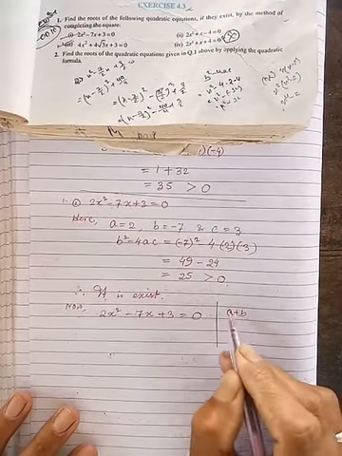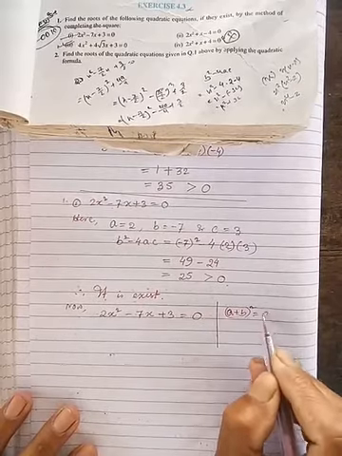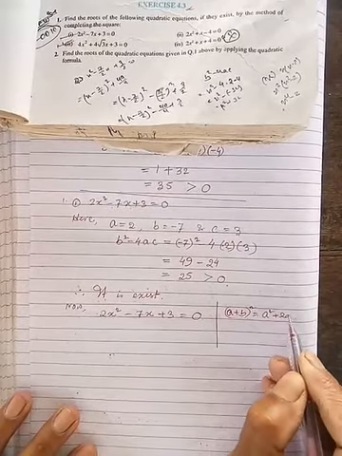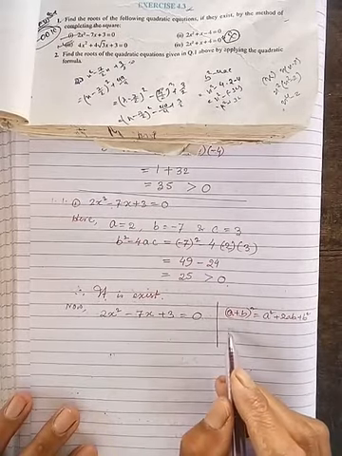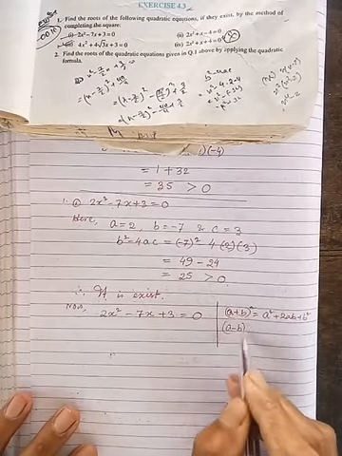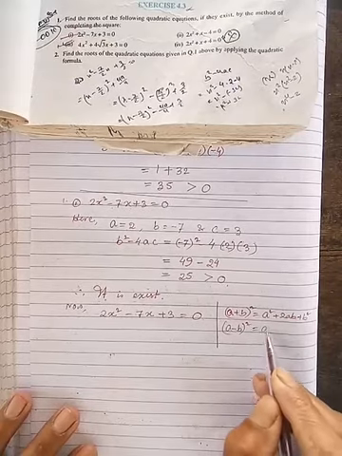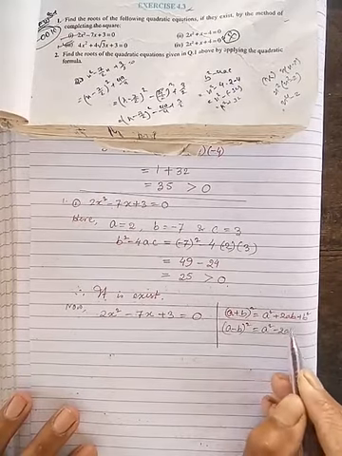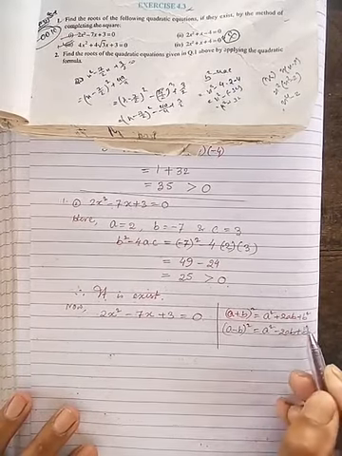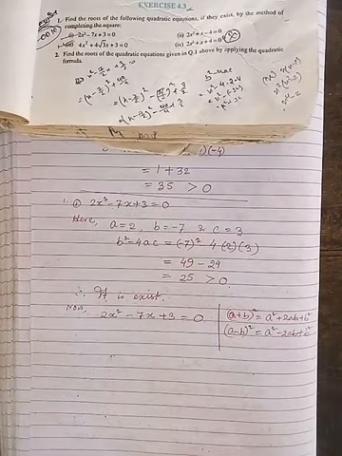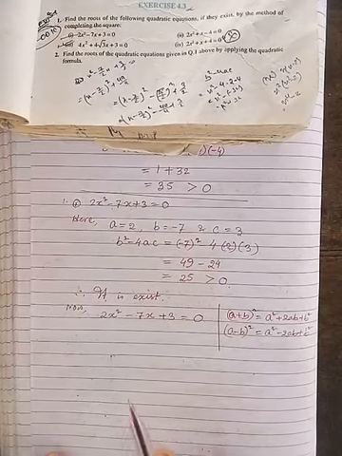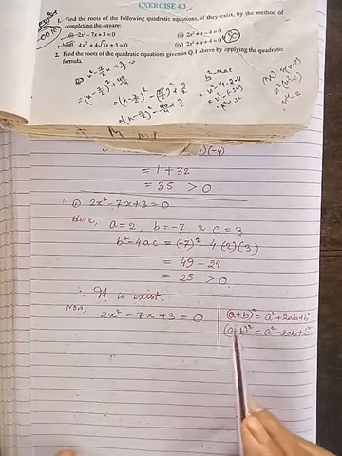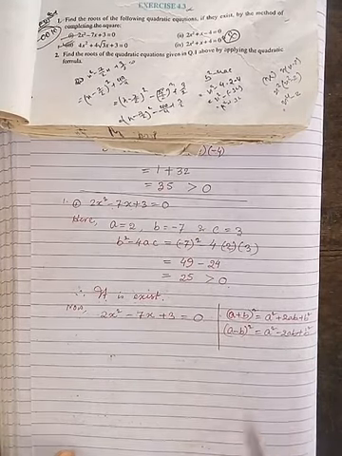A plus b whole square is equal to a square plus 2ab plus b square. Another formula is a minus b whole square is equal to a square minus 2ab plus b square. Since it is asking to use the completing the square method, we have to use either this formula or this formula.